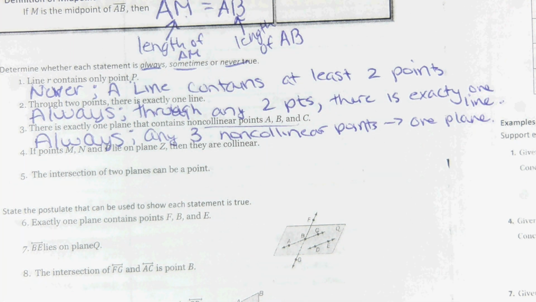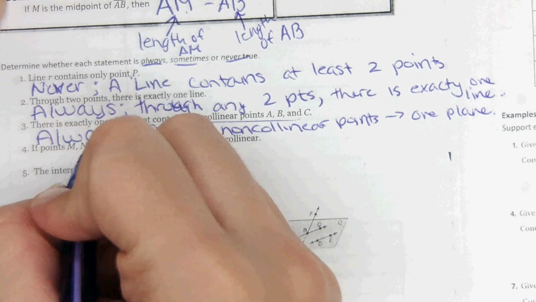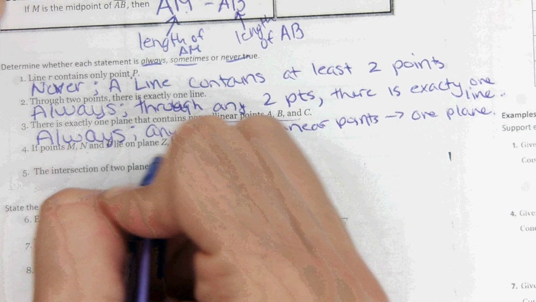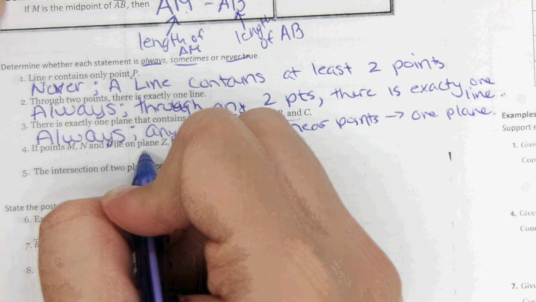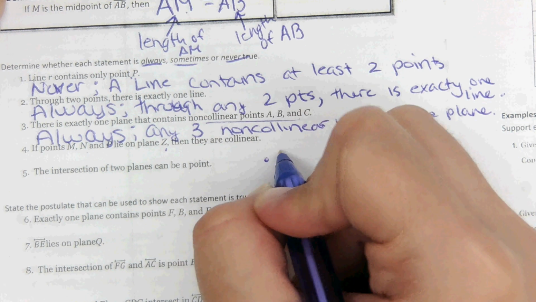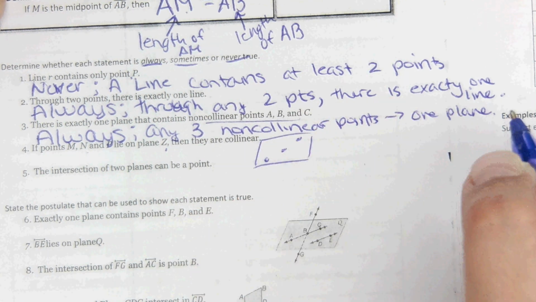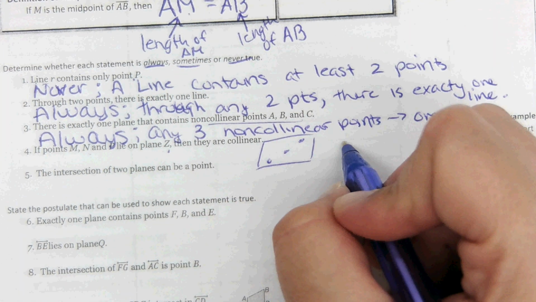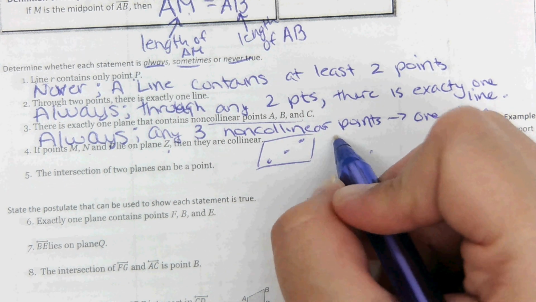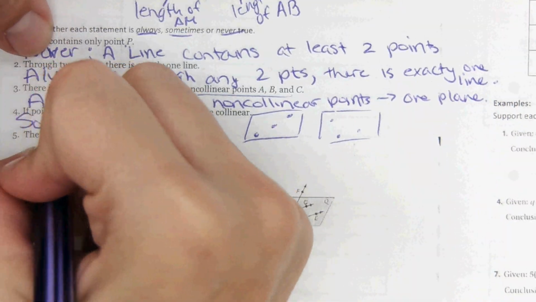And if points M, N, and P lie on plane Z, then they are collinear. Sometimes, maybe. So M, N, and P lie on plane Z. So it's saying these points would be collinear on a plane. Well, they could be non-collinear. It doesn't say, so this would be sometimes.